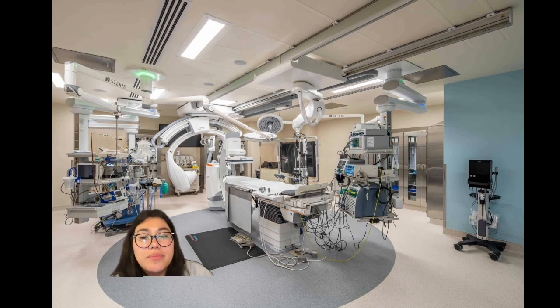We're going to monitor for bleeding at the access site, retroperitoneal bleeding after femoral cath, kidney injury from the contrast, and arrhythmia during or after the procedure. Some possible complications would include MI, dysrhythmias, arterial bleeding, stent reocclusion, contrast nephropathy, stroke, and infection.